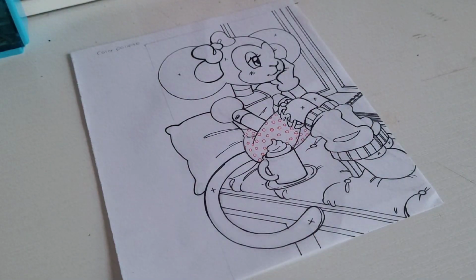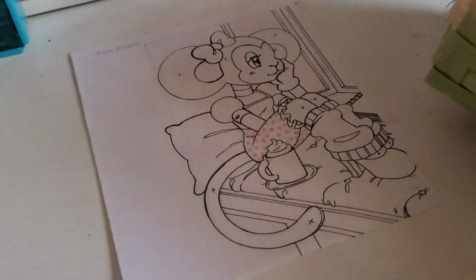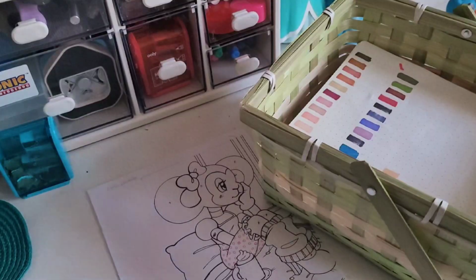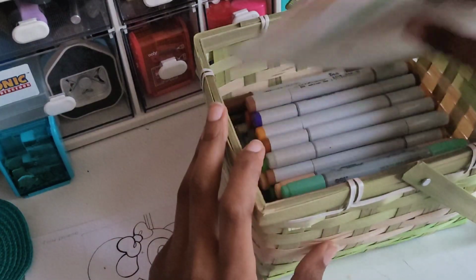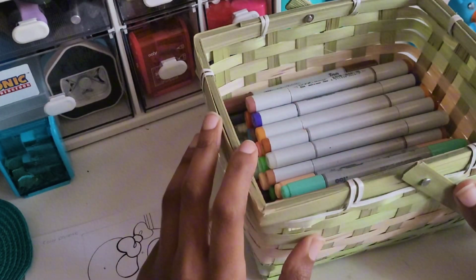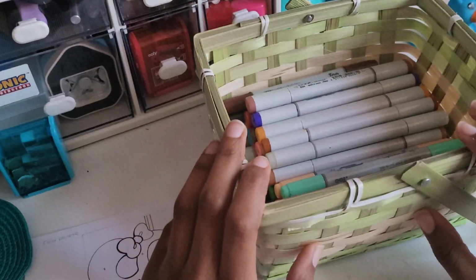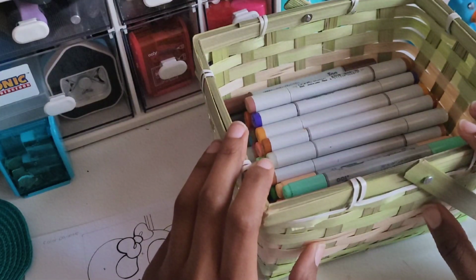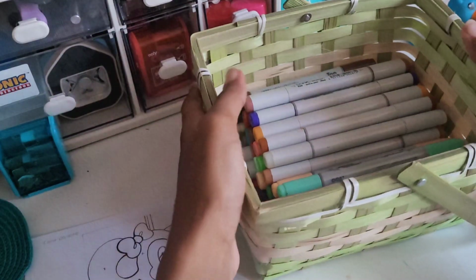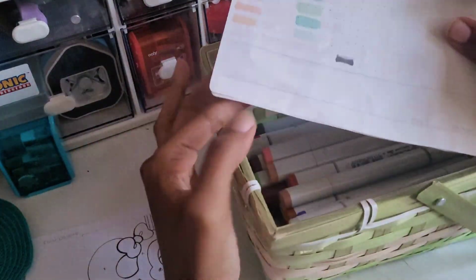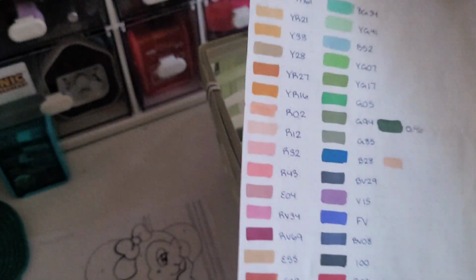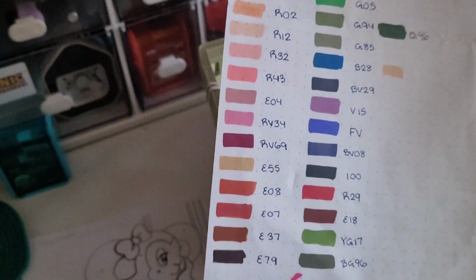So I am excited to start coloring. I separated my marker bucket to be just my Copic markers. This was one of the baskets I used for my washi tapes, so they are currently sitting in a shoebox right now because I had to move them over. But these are all of my Copic markers, and I do have a swatch sheet for most of them. I think I've swatched out most of my Copic markers.